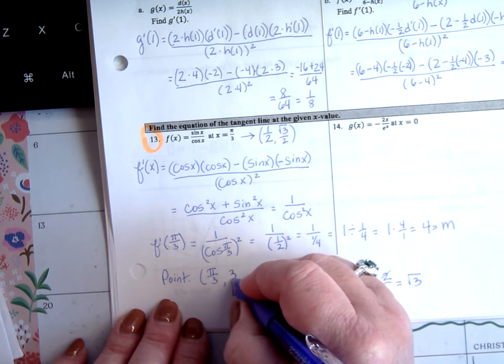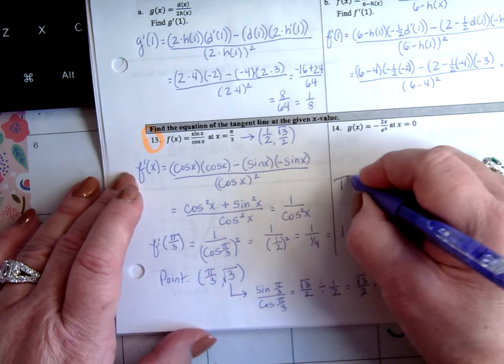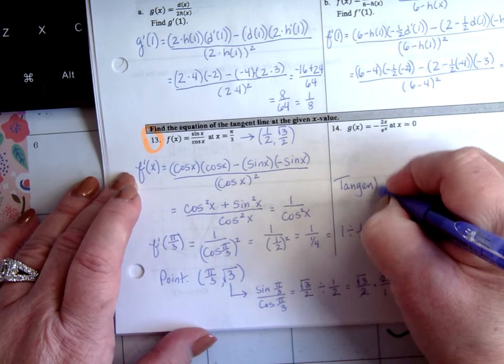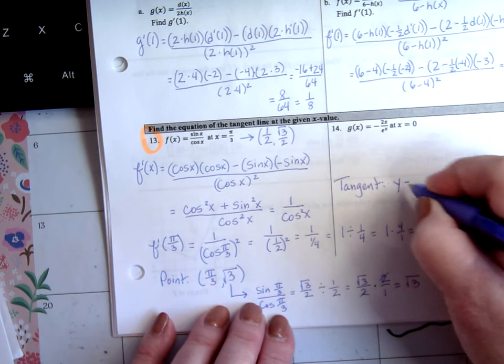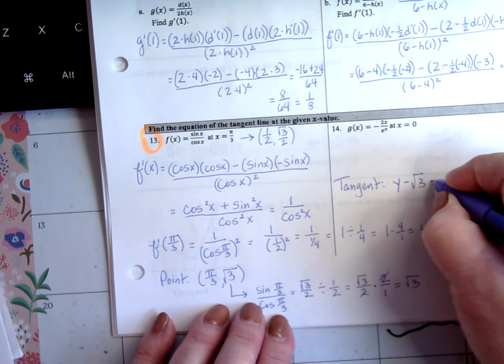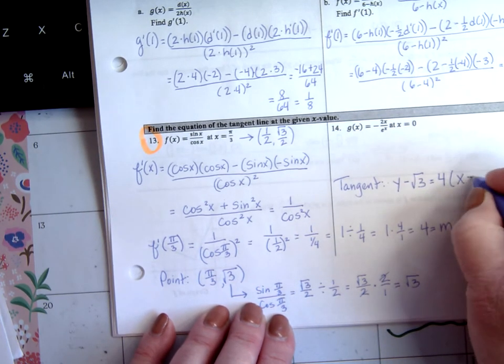There is my point. Once you have those two pieces, putting the tangent line equation together is easy peasy lemon squeezy. So I've got y minus the square root of 3 equals a slope of 4 times x minus pi over 3. That is my tangent equation.